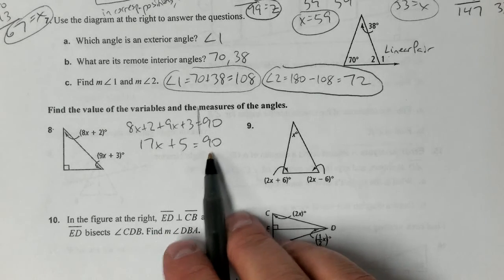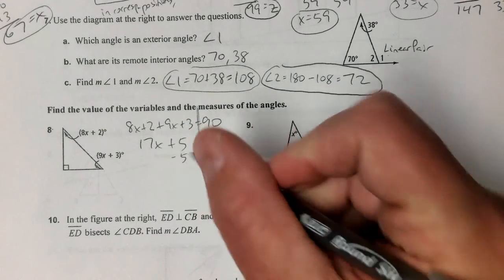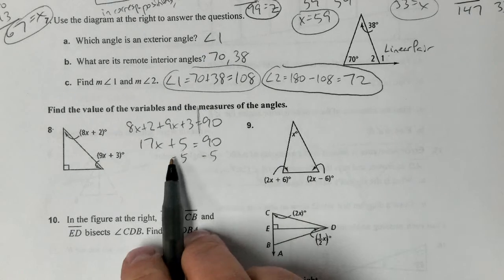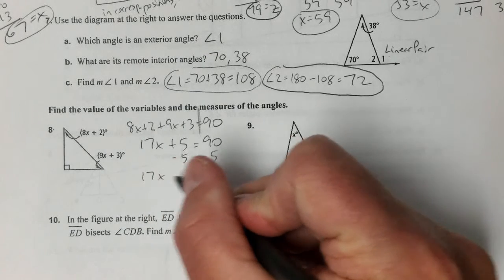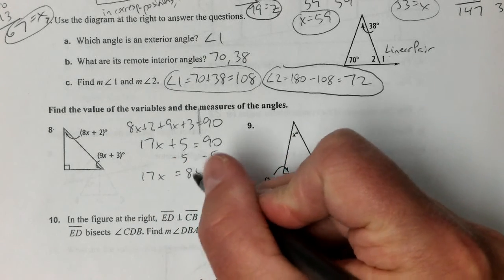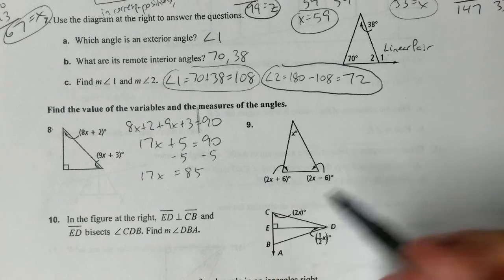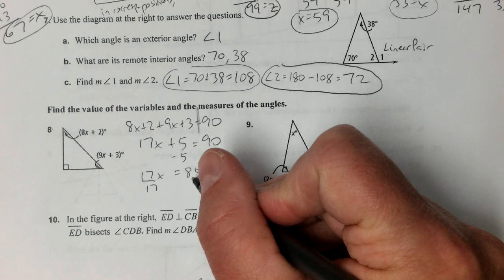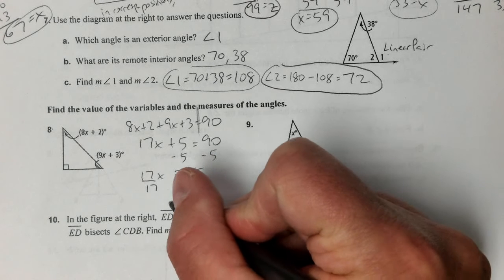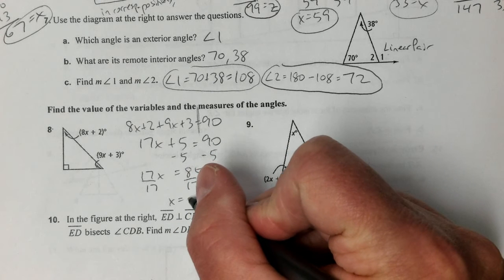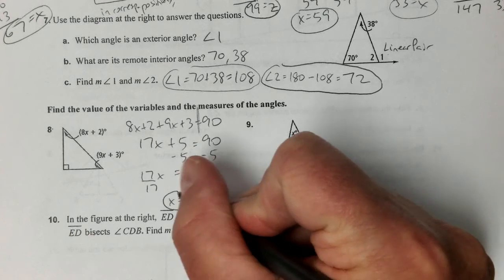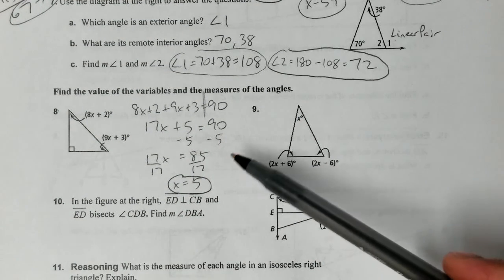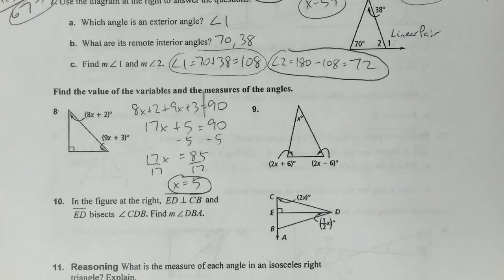From there you want to subtract 5, because you always subtract before dividing. And then you go 17x equal 85. And then your next step is to divide now that x is by itself. And so you get that to be 5. So it does end up being a whole number. 85 divided by 17 is 5.